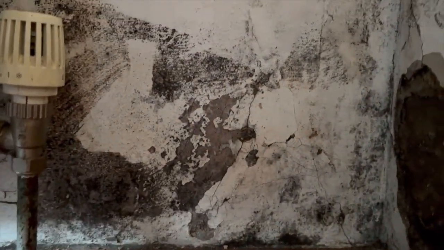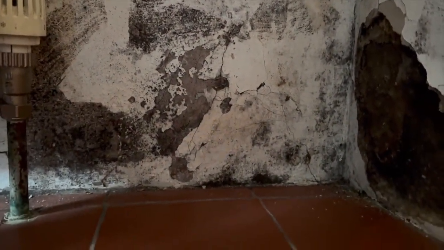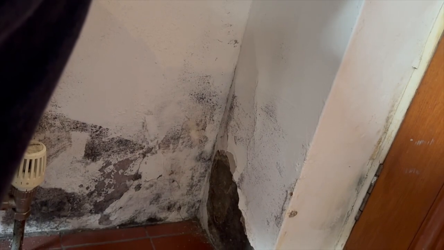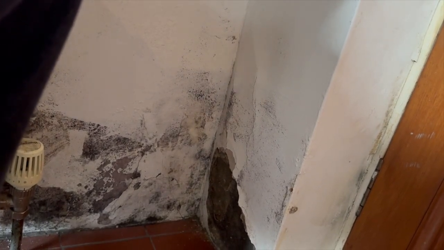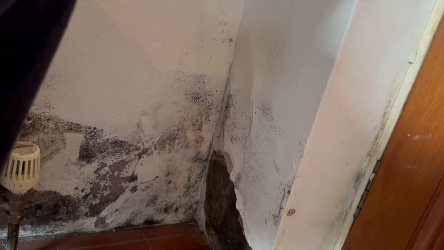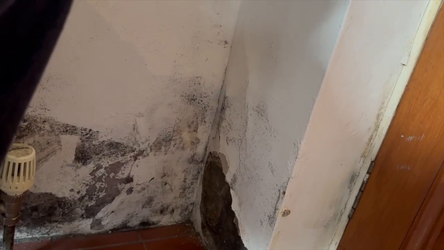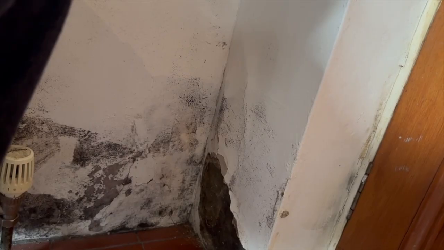So obviously this is mould that we're looking at, and there are three things to know about mould. One is the spores are everywhere, omnipresent in the world. So everywhere is at risk of mould. Mould only grows where relative humidity goes above 85% for prolonged periods of time.